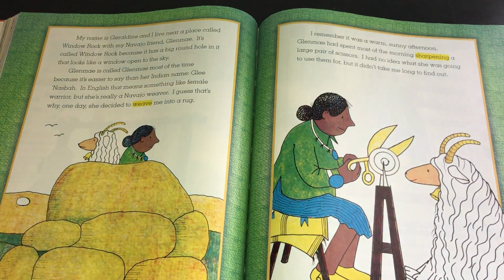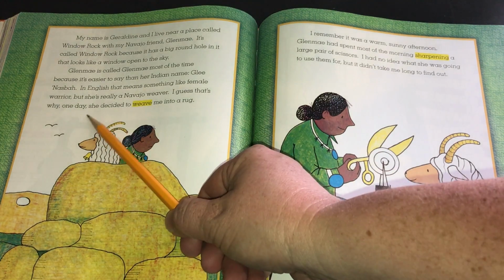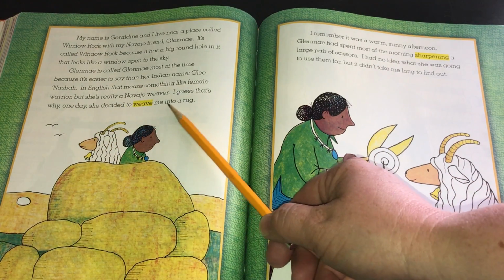Glen May is called Glen May most of the time because it's easier to say than her Indian name, Blinazba. In English, that means something like female warrior, but she's really a Navajo weaver. I guess that's why one day she decided to weave me a rug.